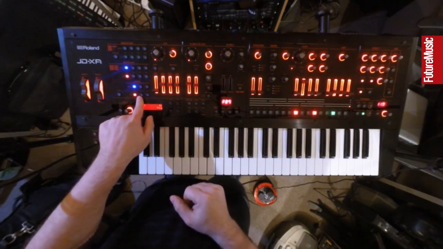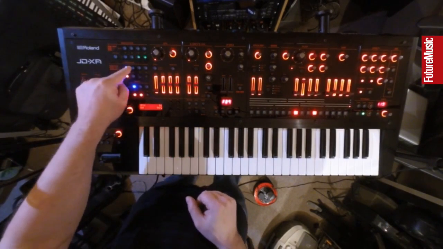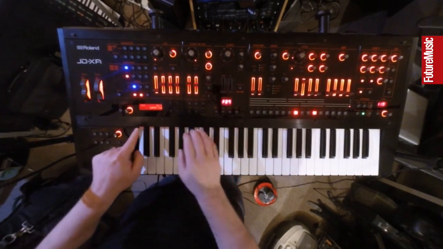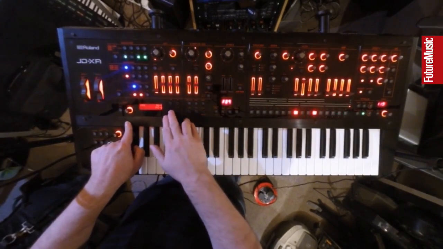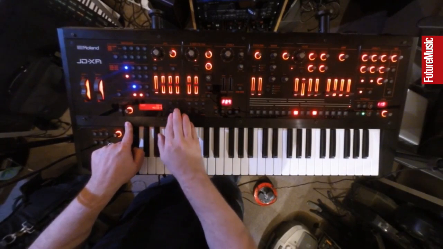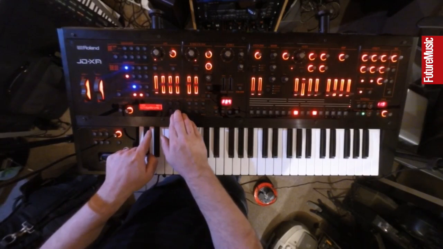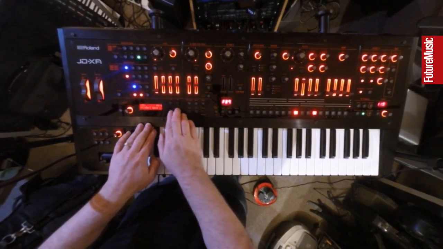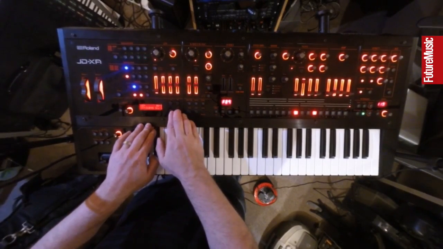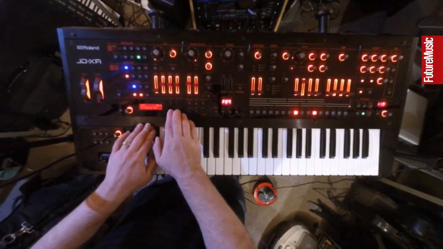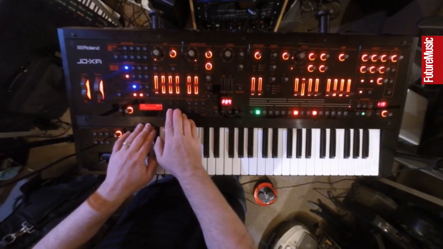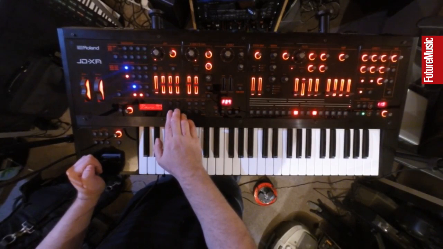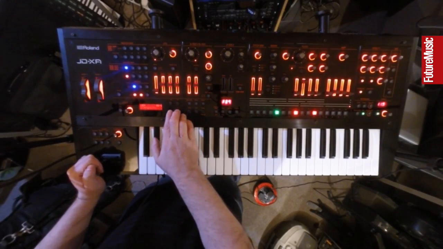Now let's layer like a Rhodes sample in with that. Somewhere around here, let's do a bit of scrolling. Maybe earlier on.